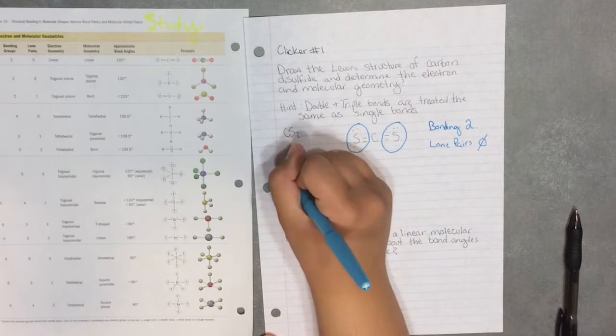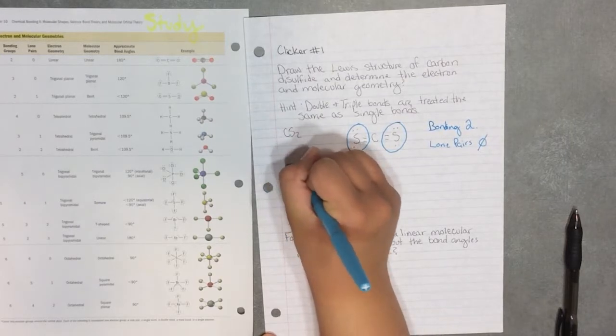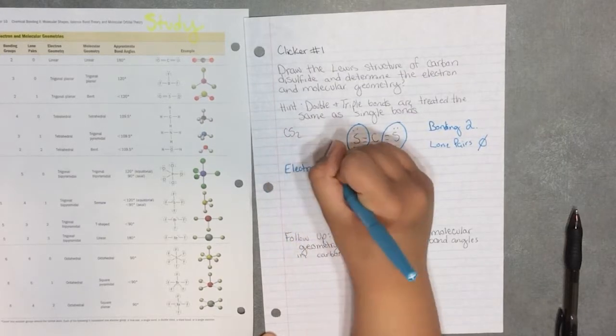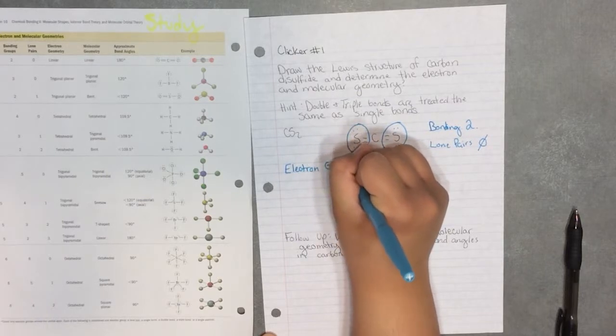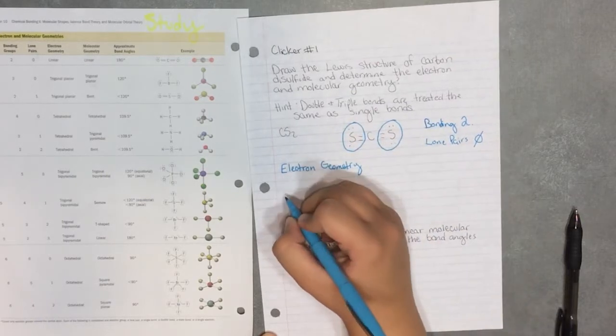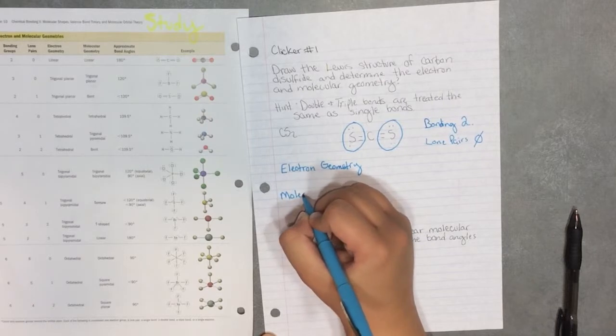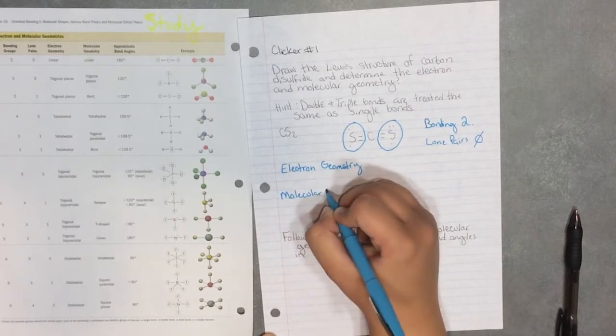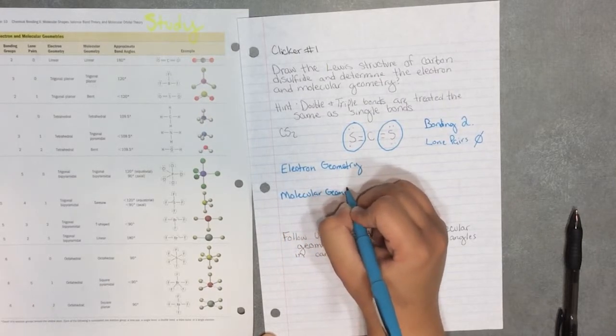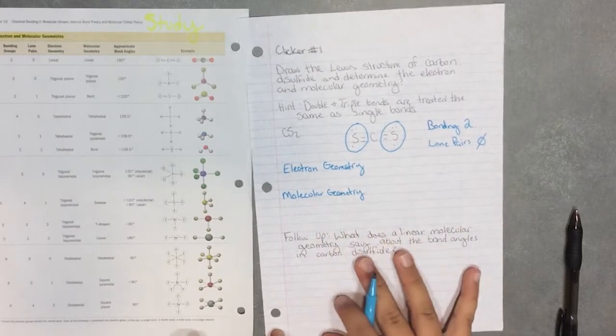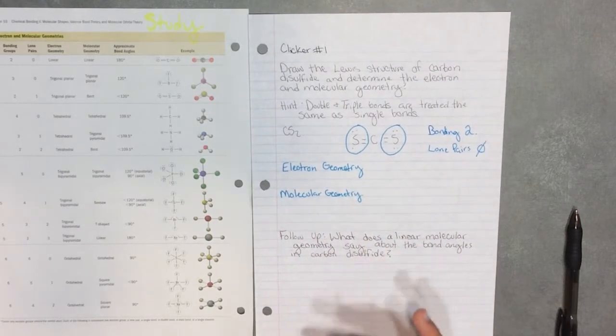Taking this information, we'll be able to find the electron geometry and the molecular geometry. If you reference 10.1, this is a good study guide.